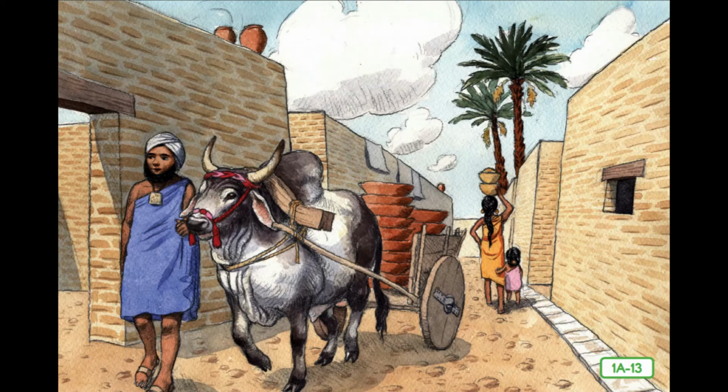In our next lesson, you will hear what it might have been like to live in the city of Mohenjo-daro, a part of the Indus River Valley civilization.